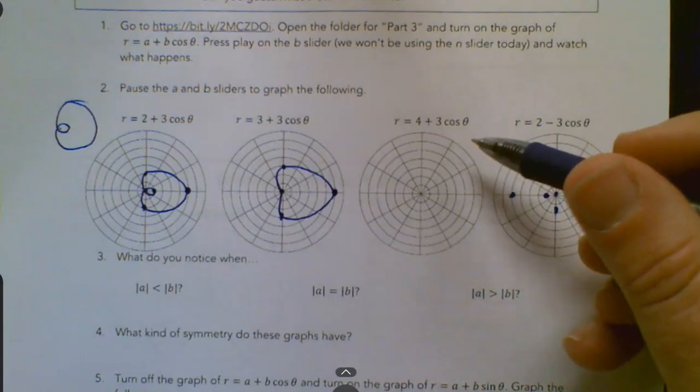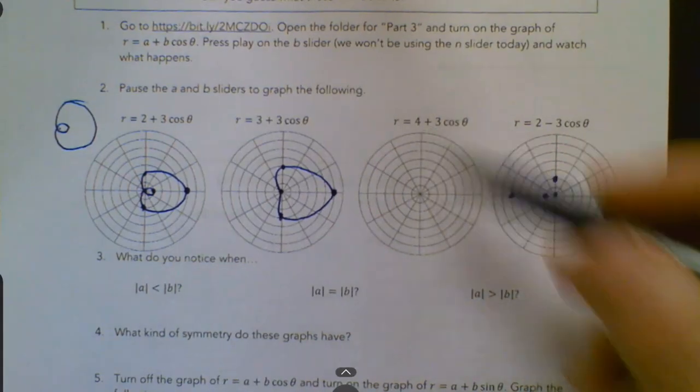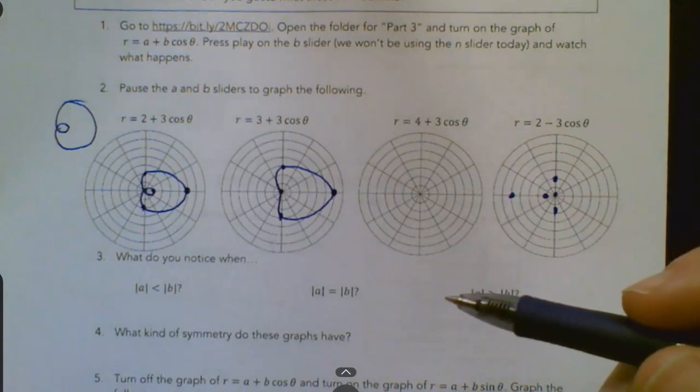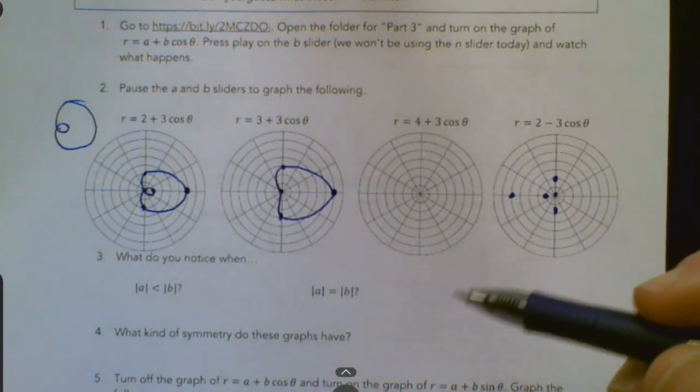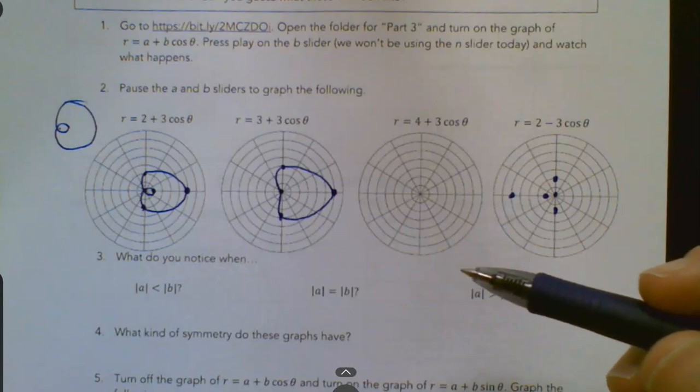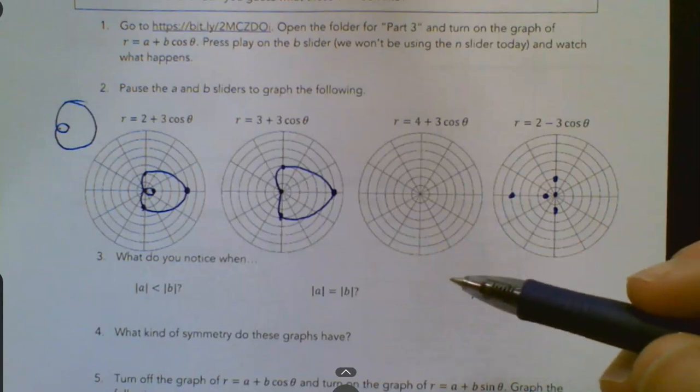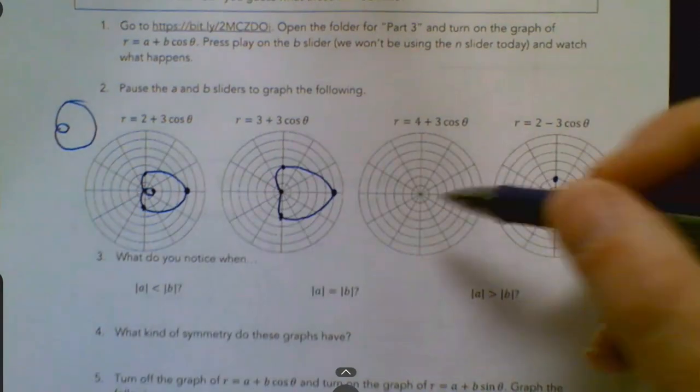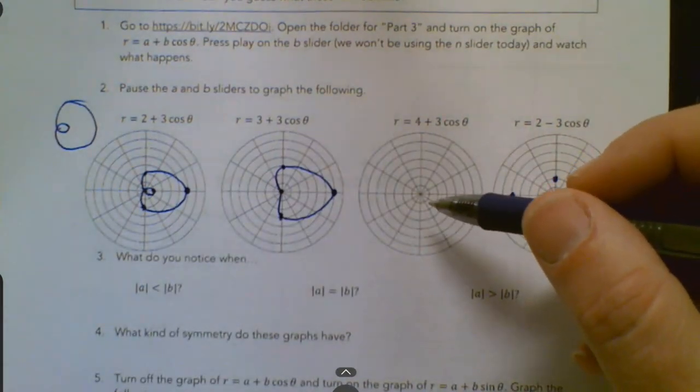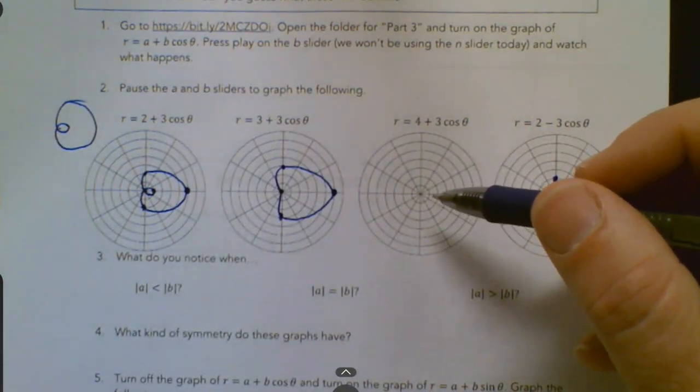So what's the third type? The third type is if A is greater than B, well, now we get what we call the dent, or sometimes it's called a dimple, or a clam. Got a few different names to it. An apple, I don't know. I've heard a few. I've seen a few in looking some of the things up. But the rules don't change.